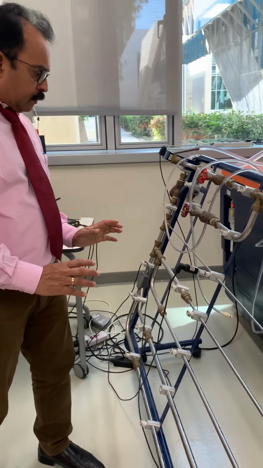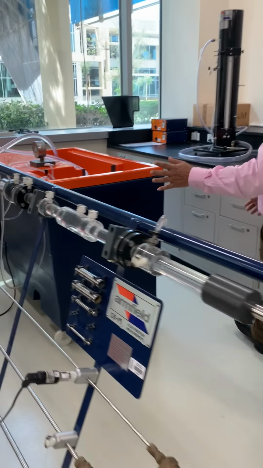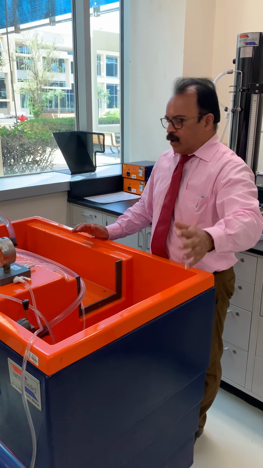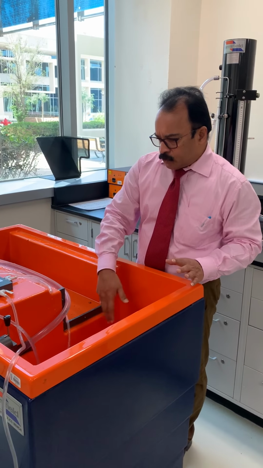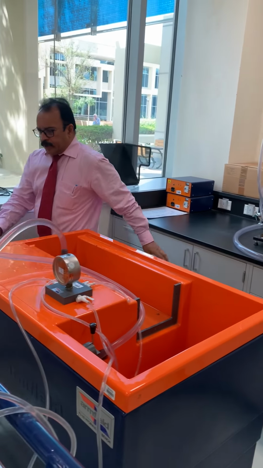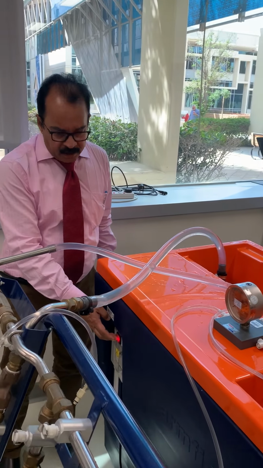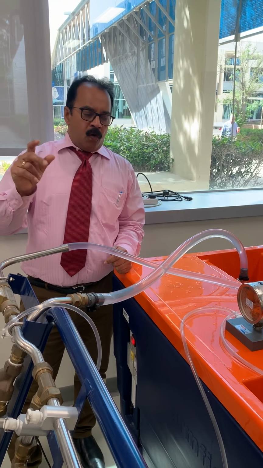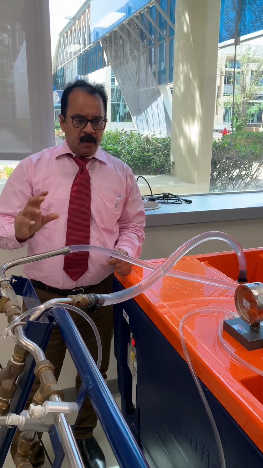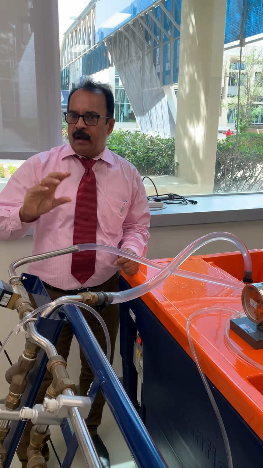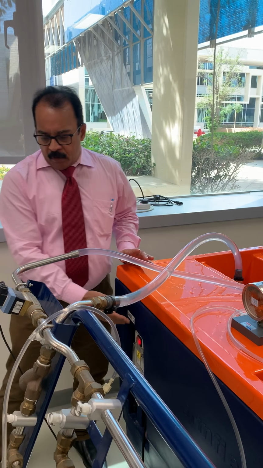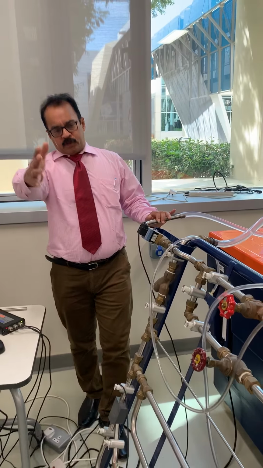Other important parts of the equipment: this is the hydraulic bench, manufactured by Armfield USA. It consists of a collecting water tank, and there is a pump here with an electric switch, and there's a control valve also. The control valve is to regulate the flow rates. You can adjust different flow rates; by opening the valve more, we can get more flow rate. And when you switch on the pump, the water will flow through the pipes.